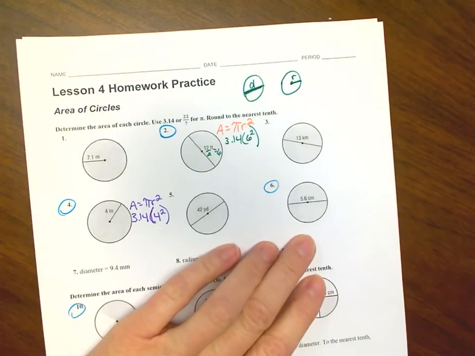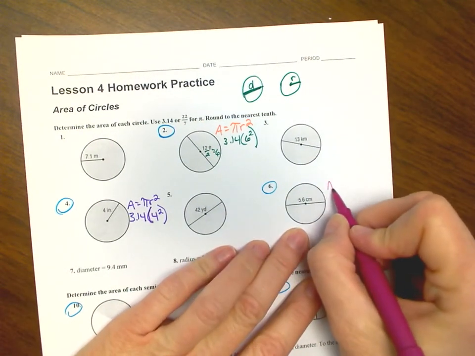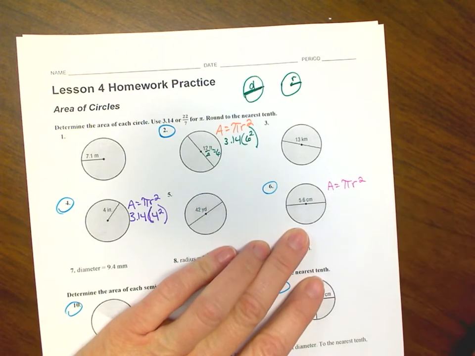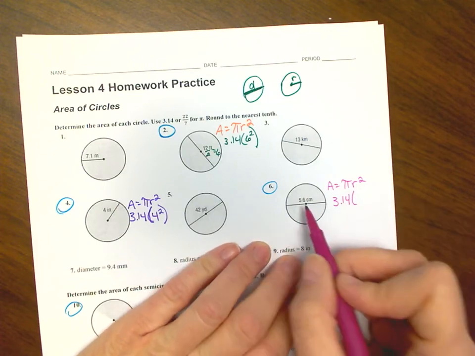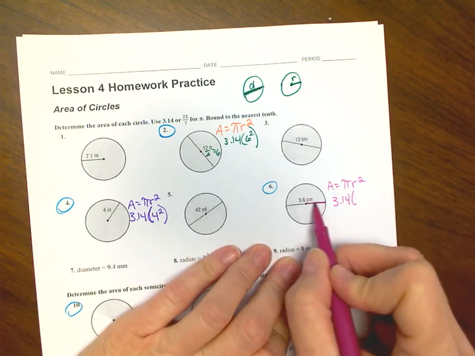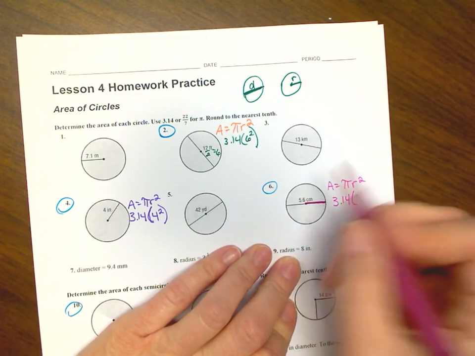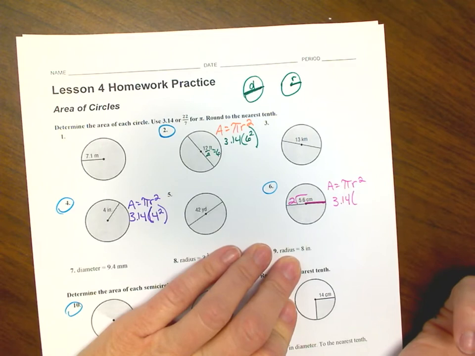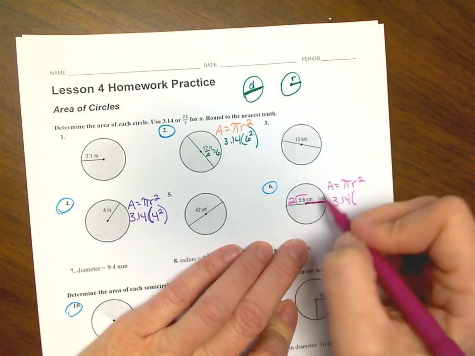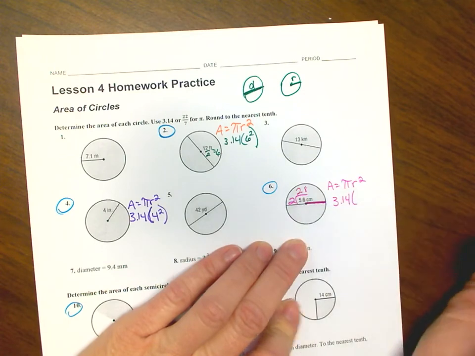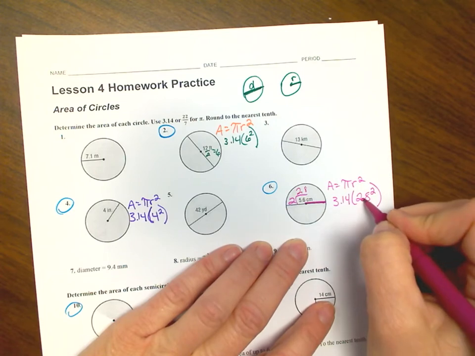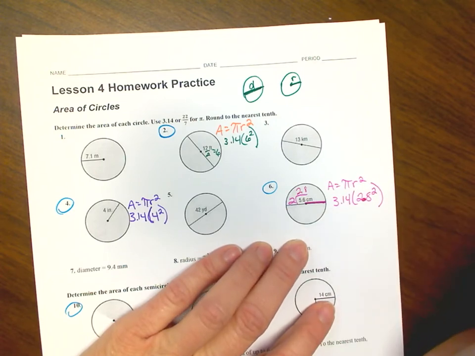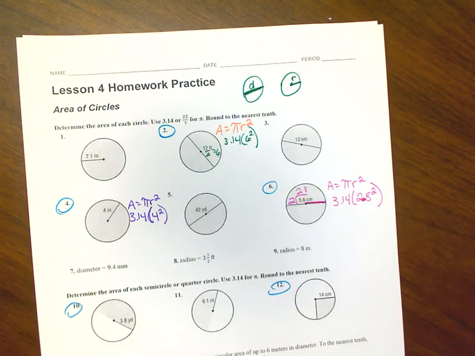Number 6. On your notebook paper, you're going to write area equals pi r squared. Okay, 3.14 times r squared. Again, look at what they gave us. I only want half of it, so divide by 2. And when you divide that by 2, you're going to get 2.8. I'll give you that much. 2.8 squared. Don't forget about your decimals when you're doing your multiplying. Just want to make sure y'all getting it set up right.